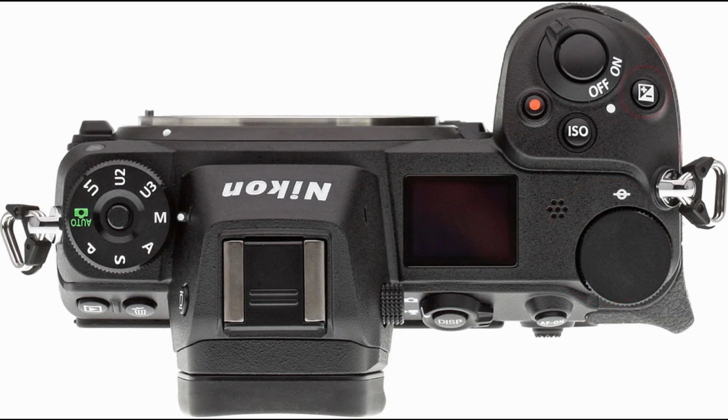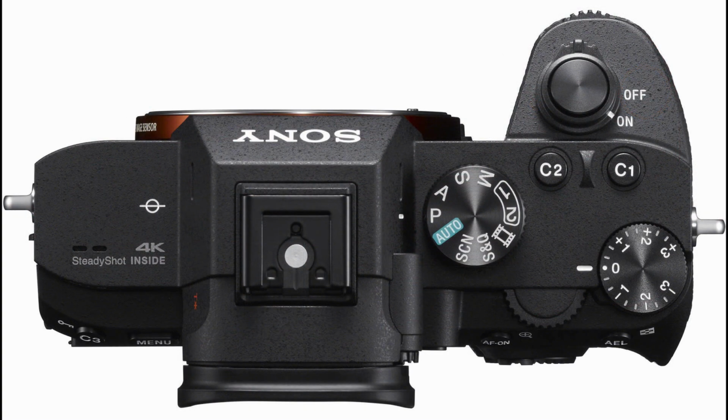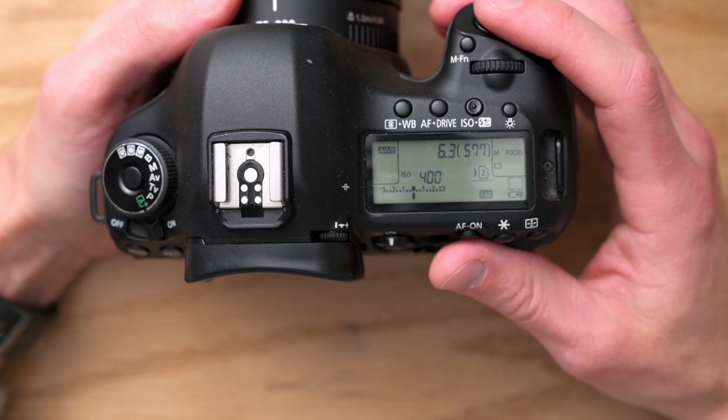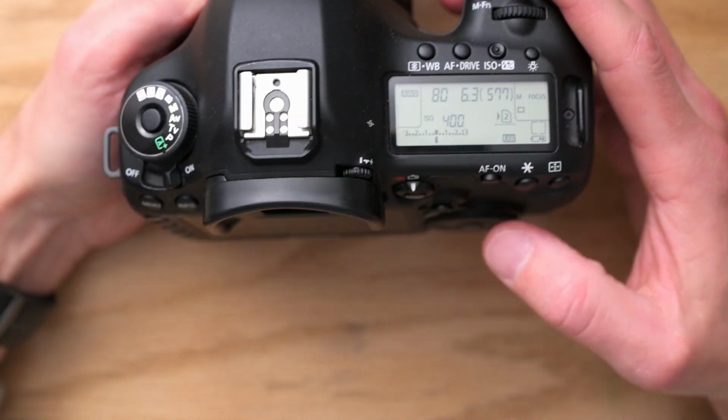For a Nikon, you're going to use this exposure compensation button in conjunction with a command dial to compensate your exposure. And just like the Fuji, on the Sony body, there's going to be a dedicated dial here at the top for exposure compensation.